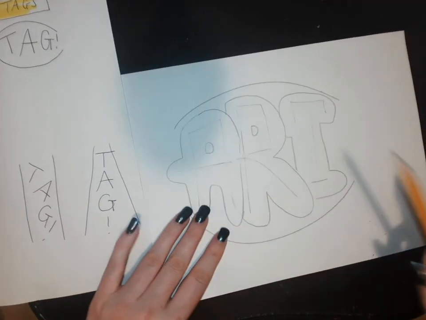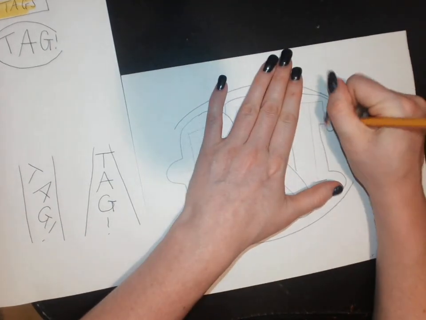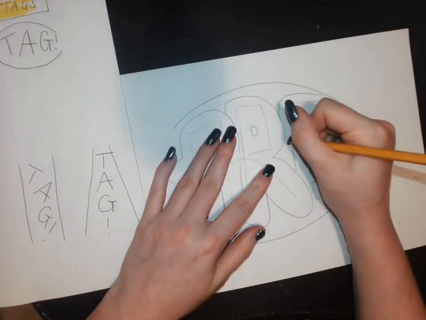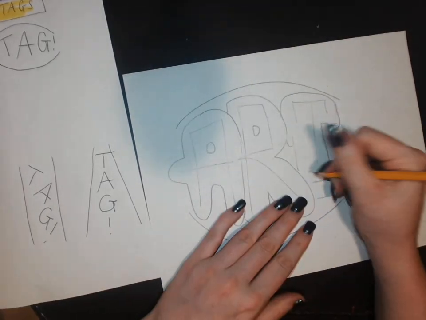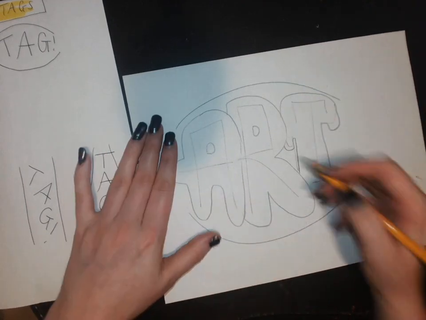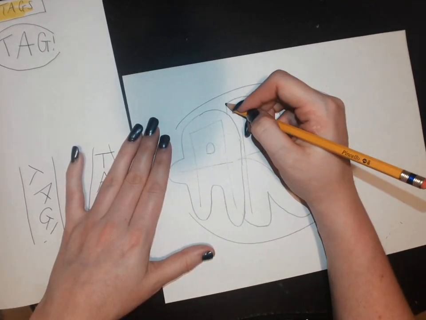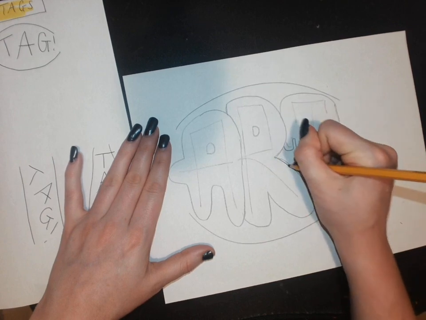And you can kind of play around with it. So I wanted to go back in. I didn't have my little edge here. So I'm going to go back in and add a little edge to my T. So I have my R, I go behind my A. I'm going to make these darker.